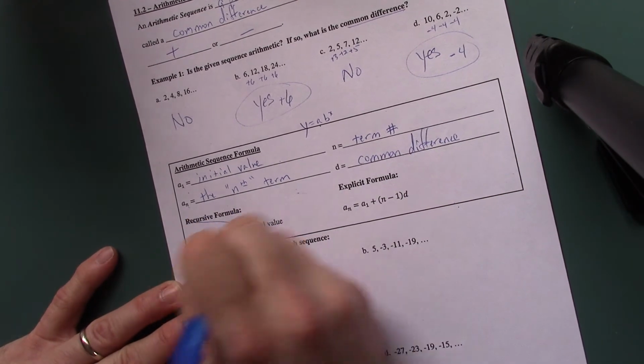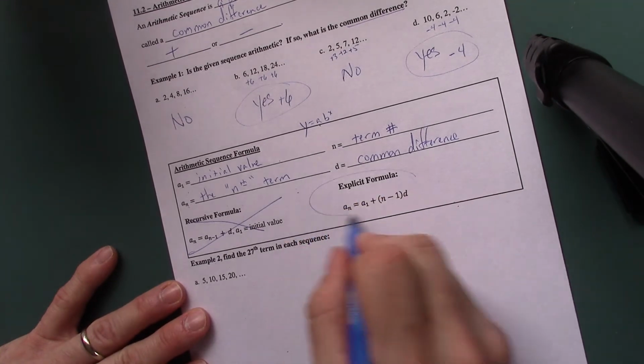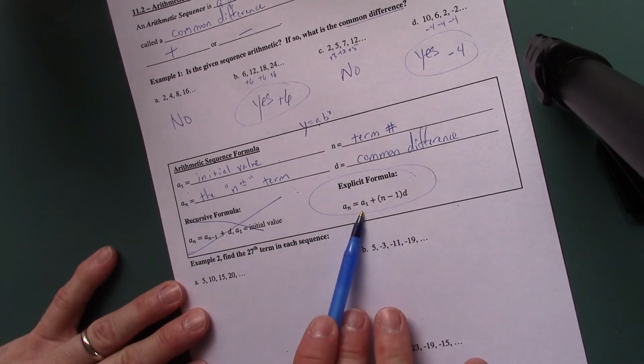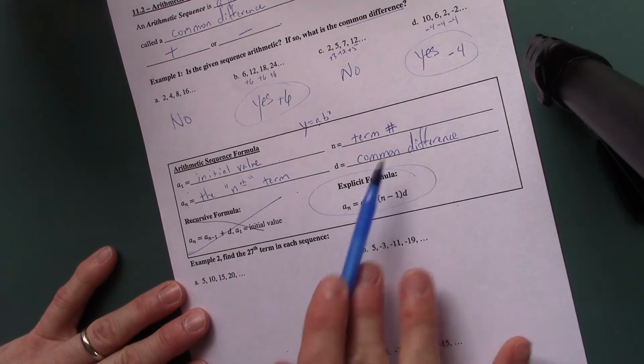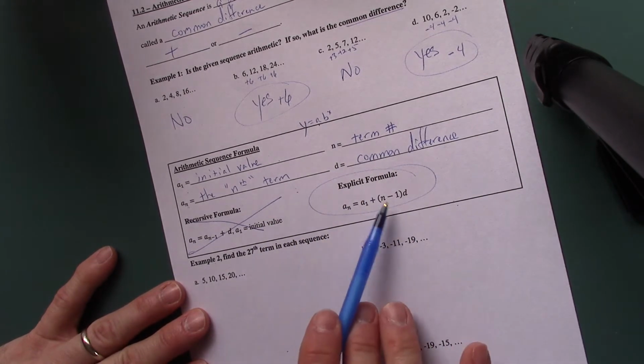Okay, we're not really going to touch on this. We just don't have the time. What we're really going to do is use this. And look at all those things are there. The initial value goes first, plus n minus 1 times the common difference. And n minus 1 is often part of the formula.